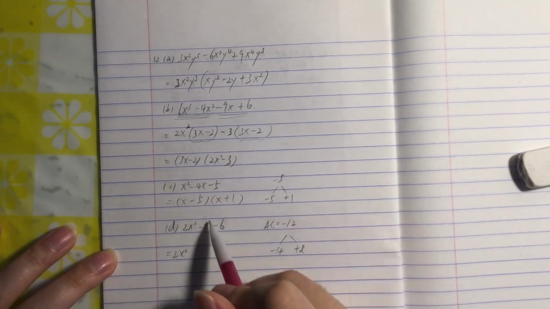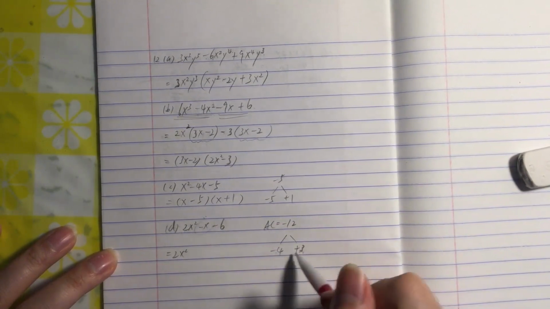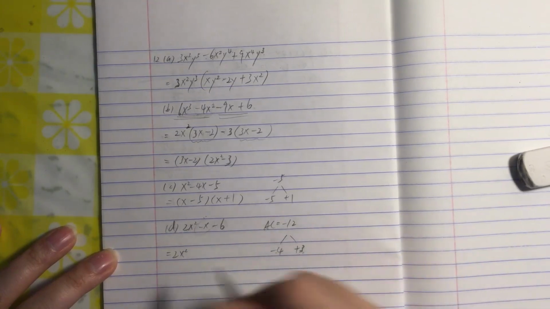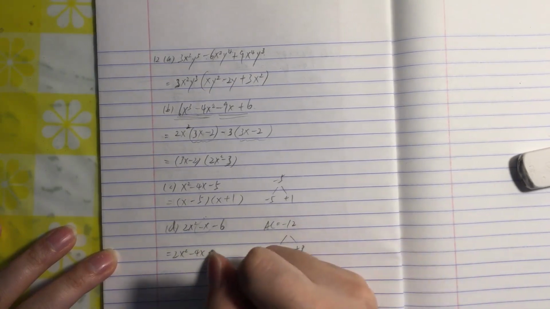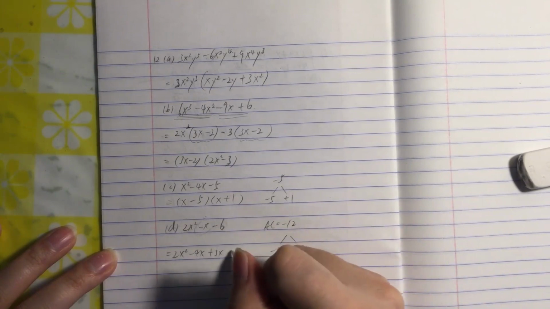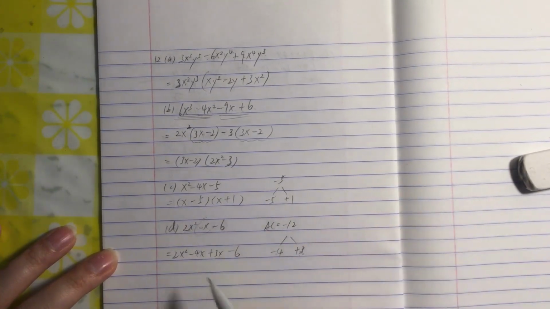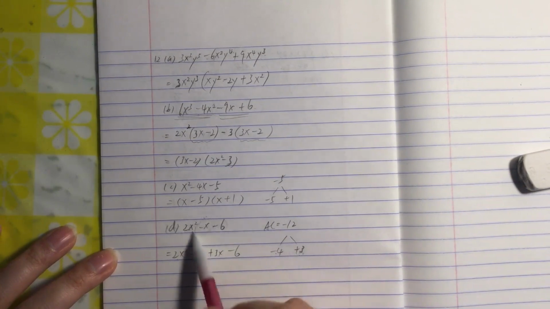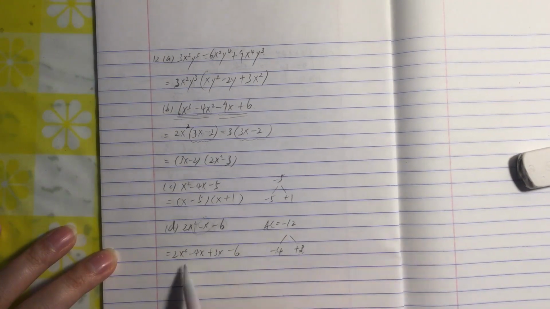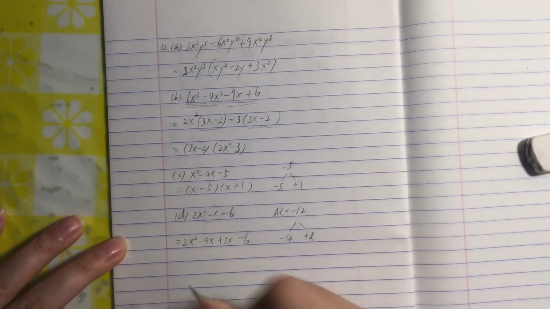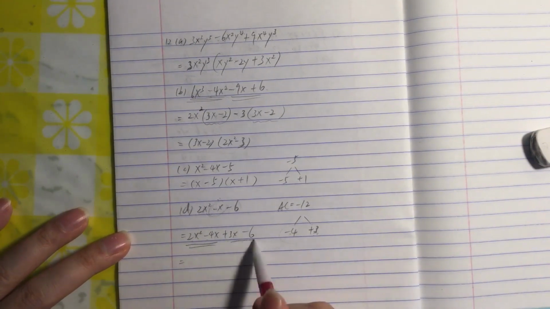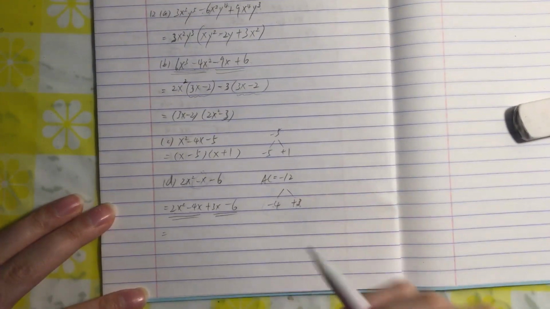Then rewrite the middle term using these two numbers. Negative x can be rewritten as negative 4x plus 3x. Leave the first term the same, and the last term, negative 6, stays the same. Negative 4x plus 3x is the same as negative x. Now we have four terms. When there are four terms, we can try to factor by grouping.